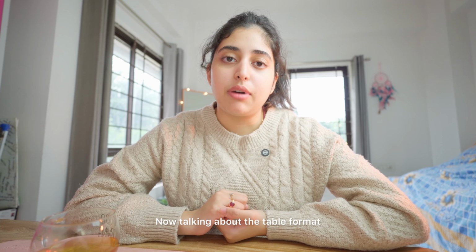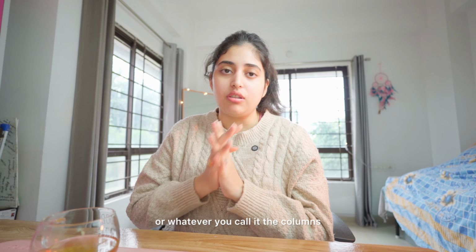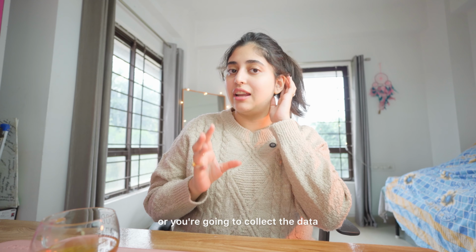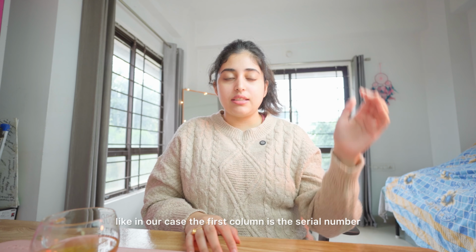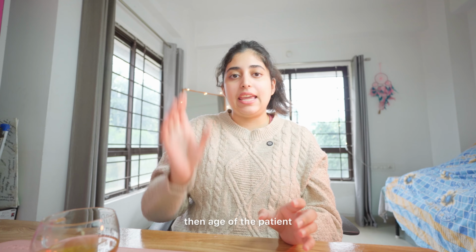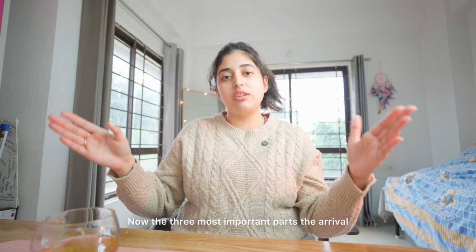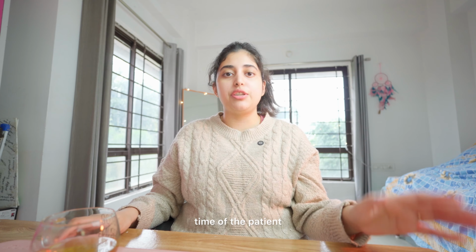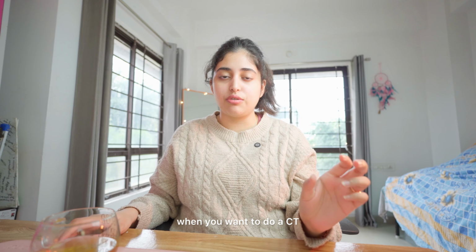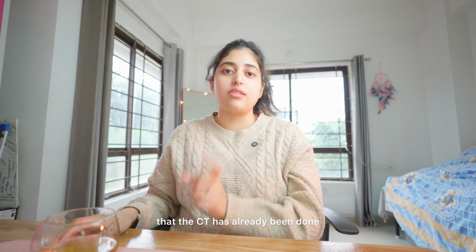Now talking about the table format or the Excel sheet, the columns in which you're going to store the data and what you're going to collect. Like in our case, the first column is the serial number, then the patient ID, then age of the patient, then diagnosis of the patient. Now the three most important parts: the arrival time of the patient, the decision time when you decide to do a CT, and then the CT done time, when the CT has been done.